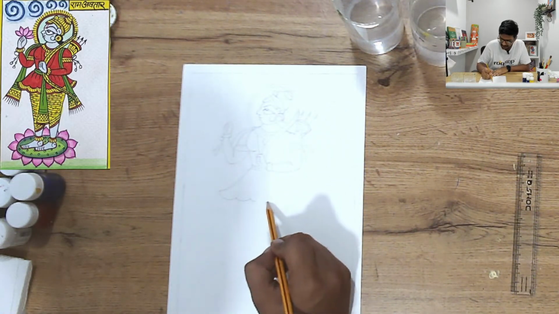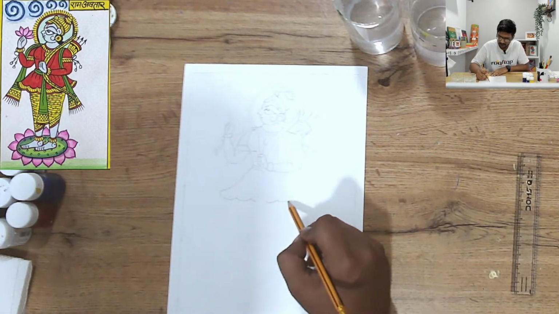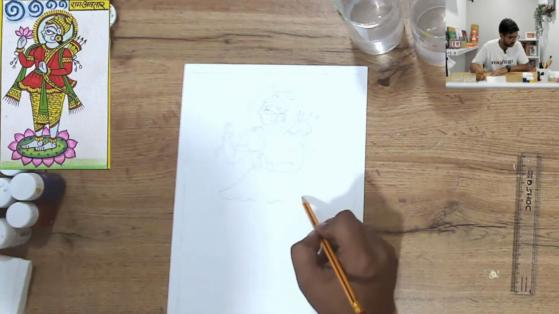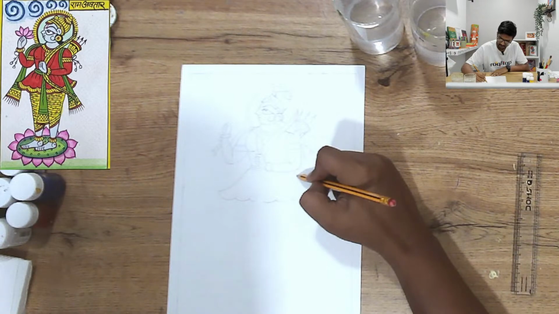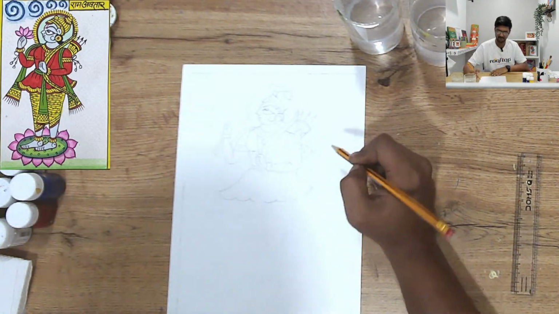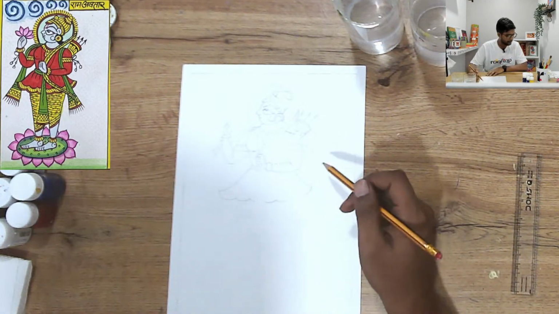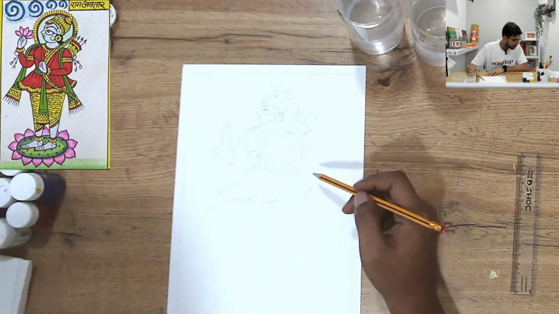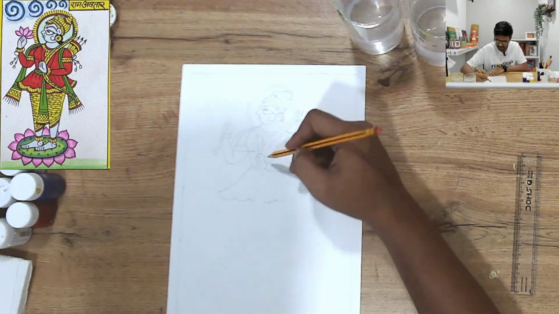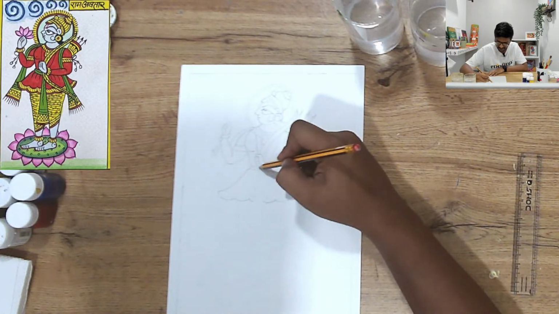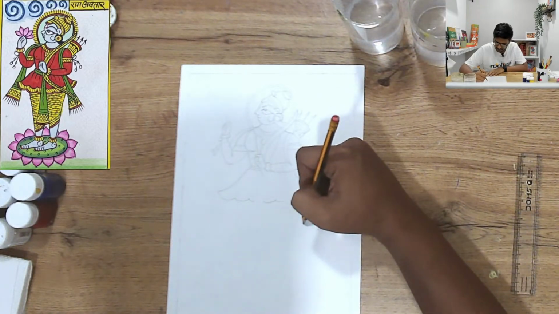Okay, and this as well. We can draw the drapery now, or the arrow, sorry. We'll start with the bow over here.